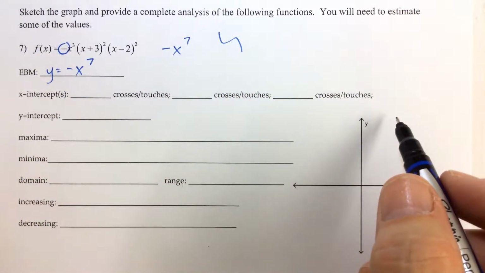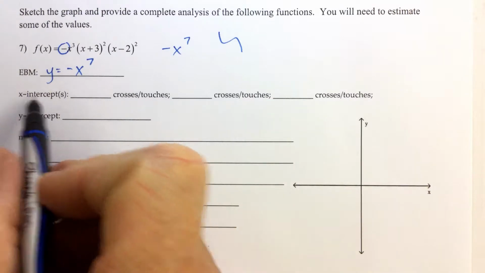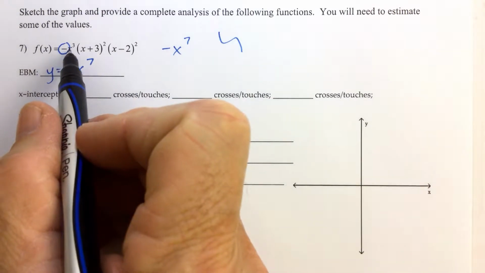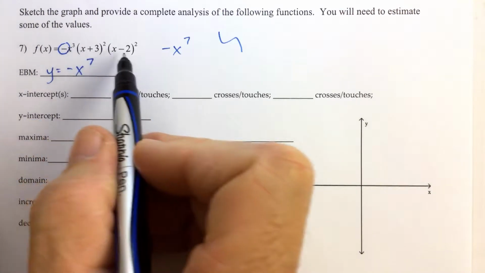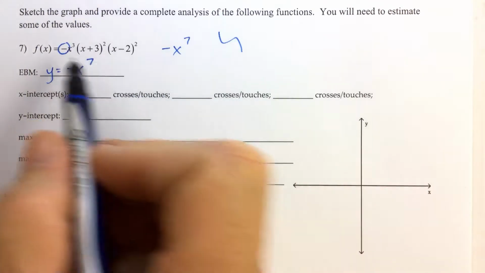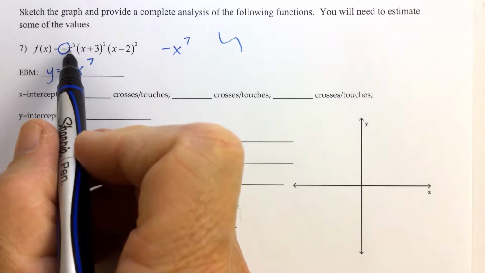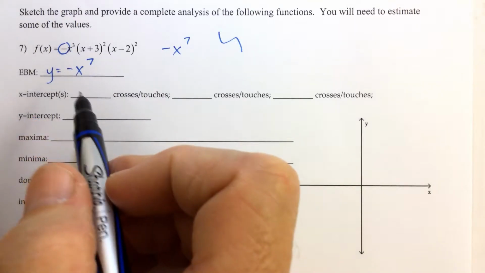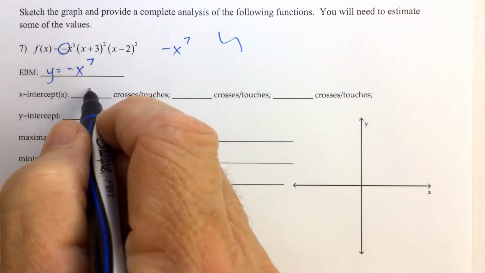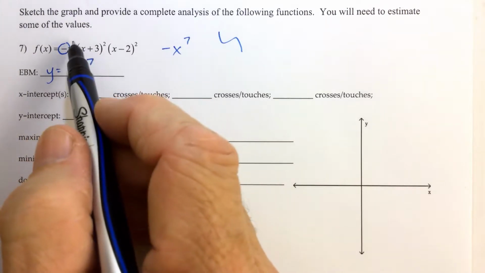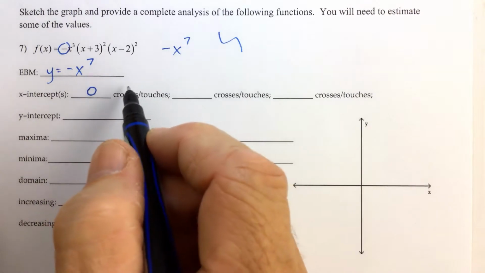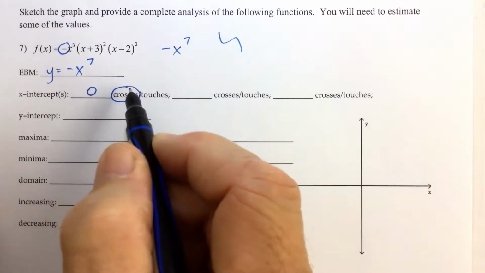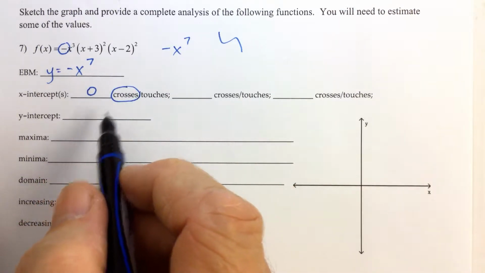Let's take a look at the rest of this. For x-intercepts, we have three factors: x, x plus 3, and x minus 2. If x is a factor, that means that 0 is an x-intercept. The multiplicity of that corresponding factor is 3. That means that the graph of the function crosses the x-axis at 0.